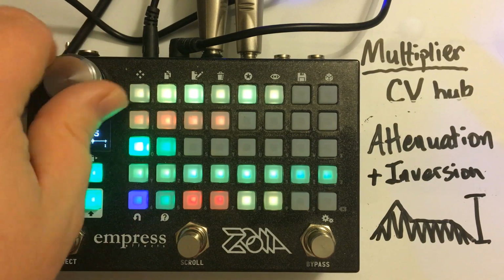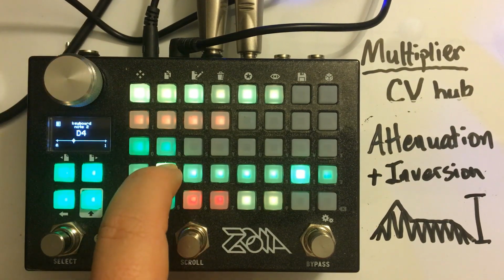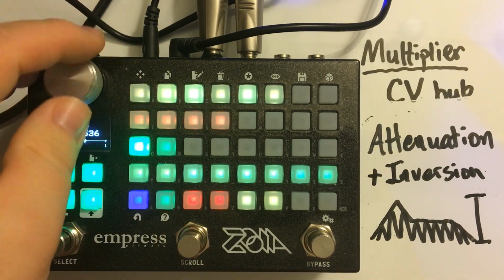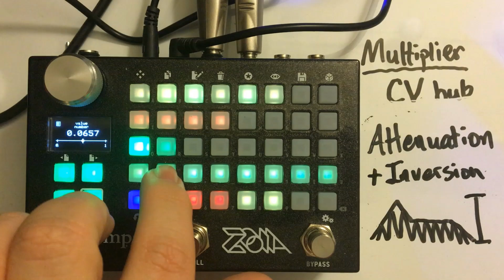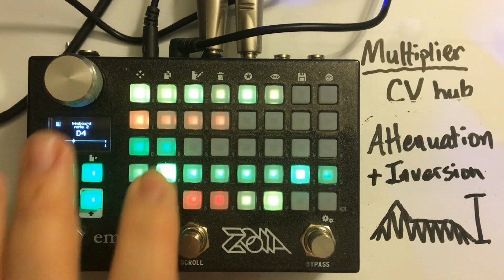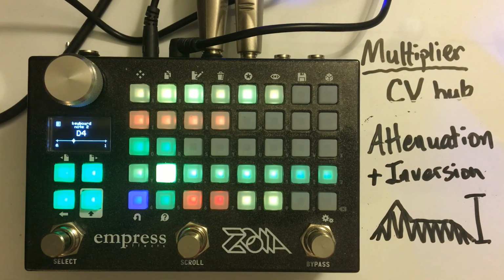So we can turn it down some, and it doesn't get as intense as it reaches the peak, and turn it down a lot, right? And so there are a lot of different ways to combine attenuation with some of the other features of the multiplier and some of the other ways in which it can be employed.